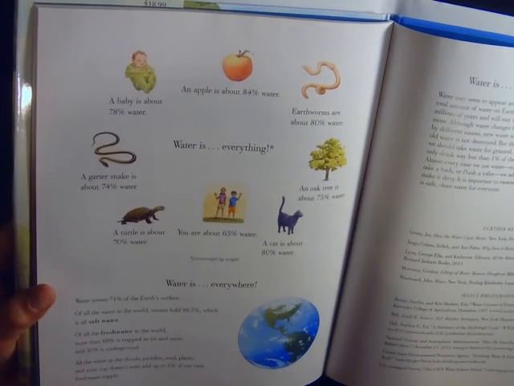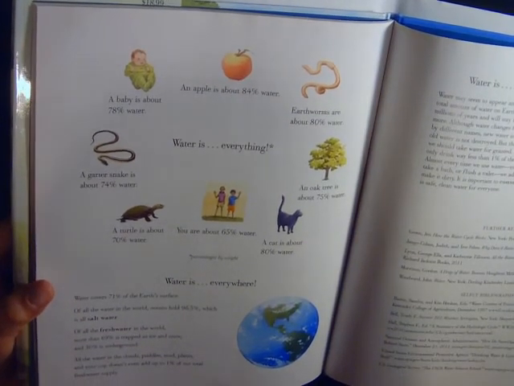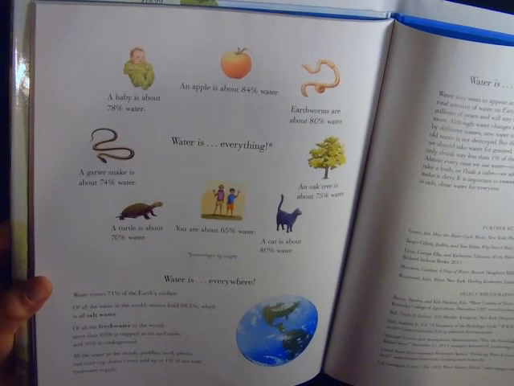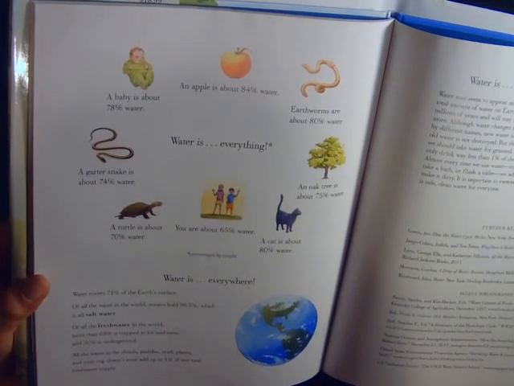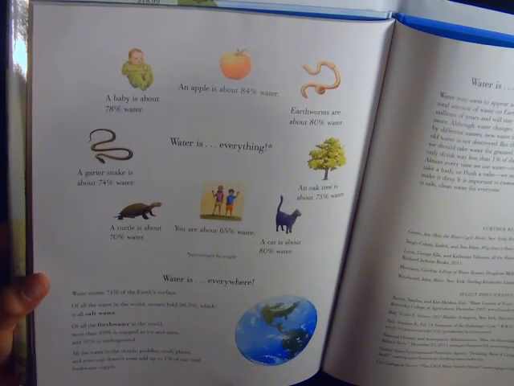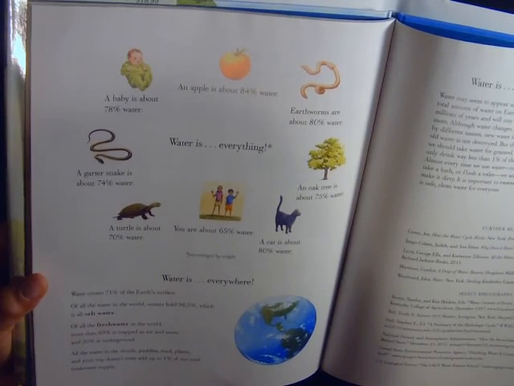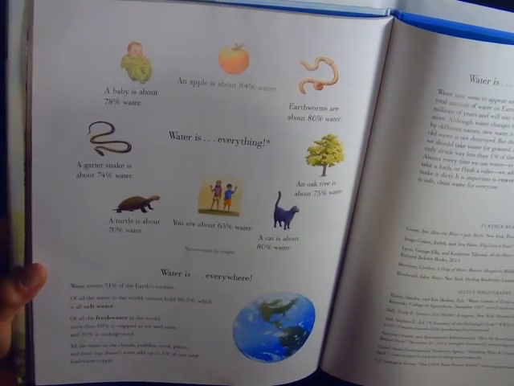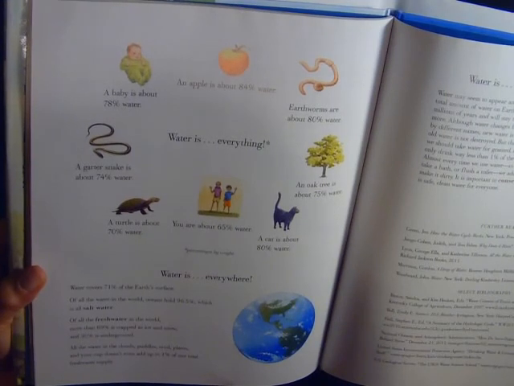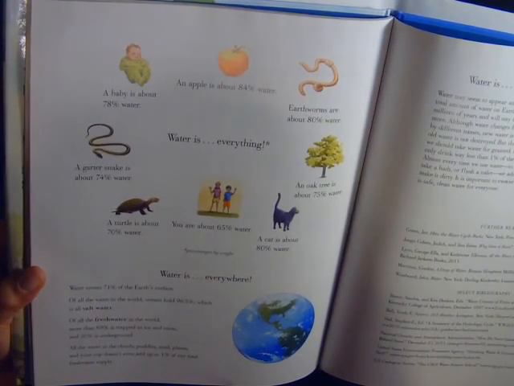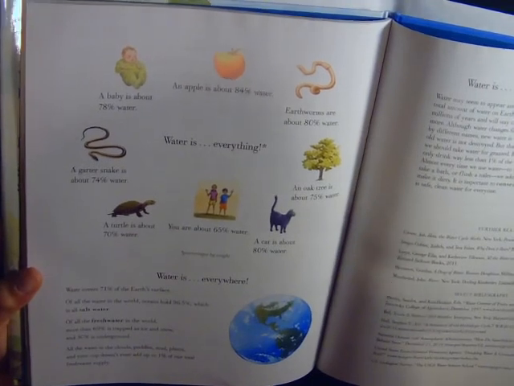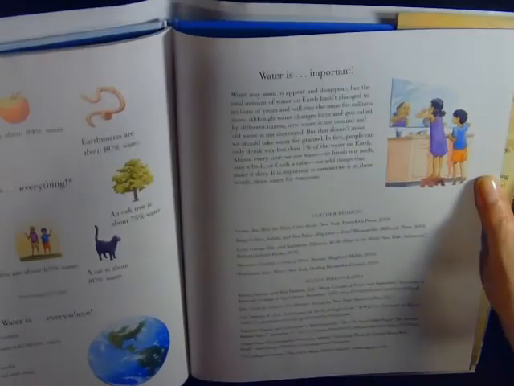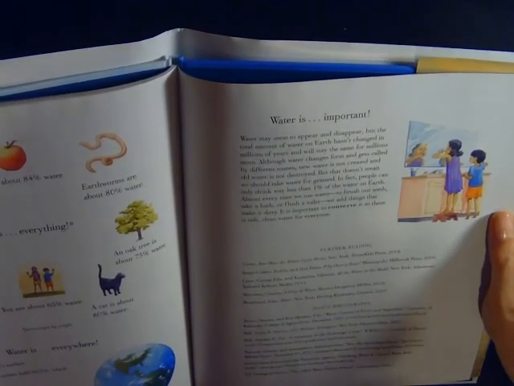Water is everywhere. Water covers 71% of the Earth's surface. Of all the water in the world, the oceans hold 96.5%, which is all salt water. Of all the fresh water in the world, more than 69% is trapped as ice and snow, and about 30% is underground. All the water in the clouds and puddles and mud and plants in your cup doesn't even add up to 1% of our total freshwater supply.